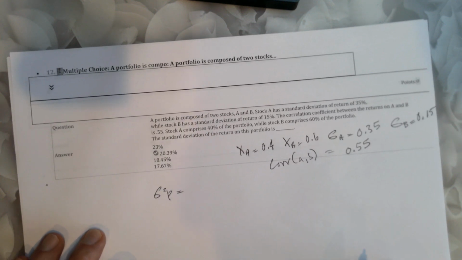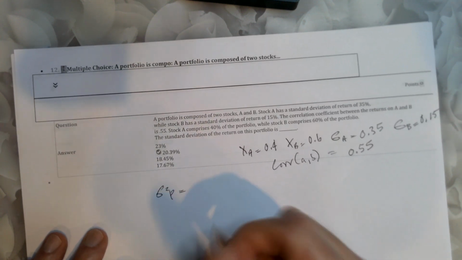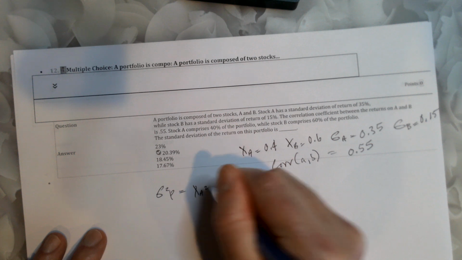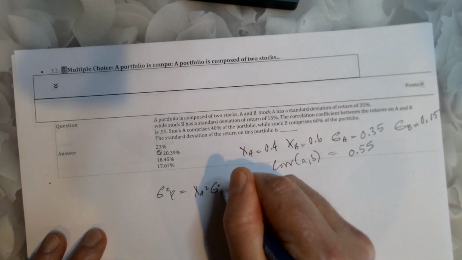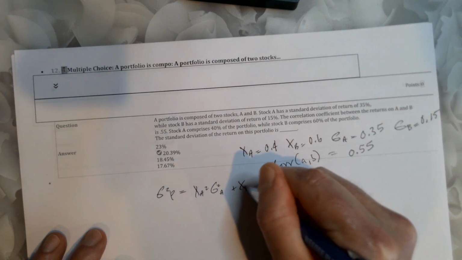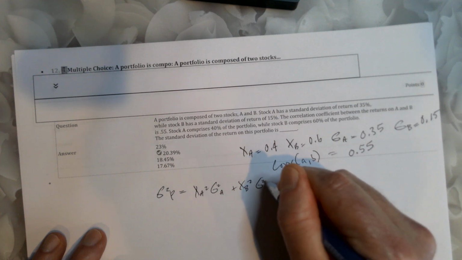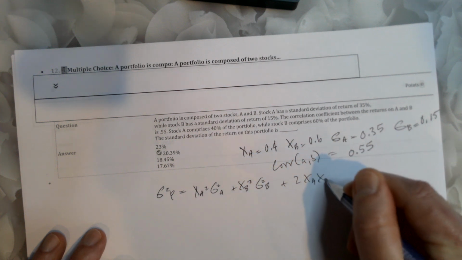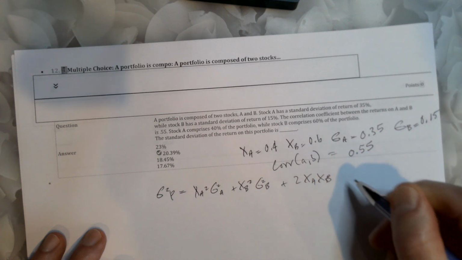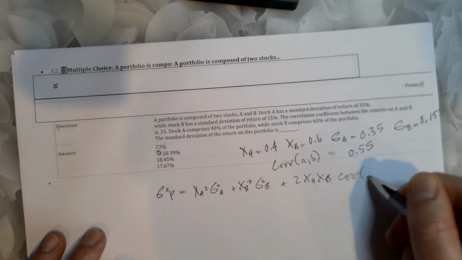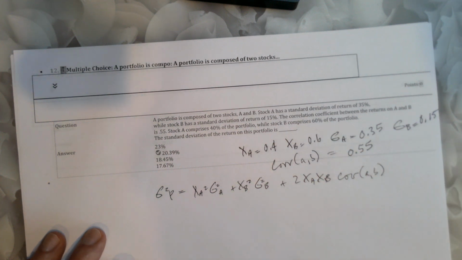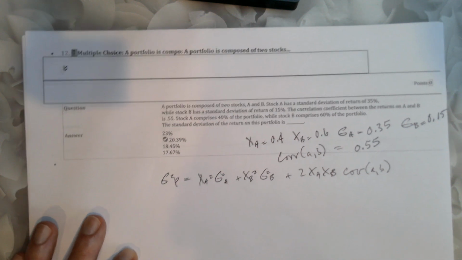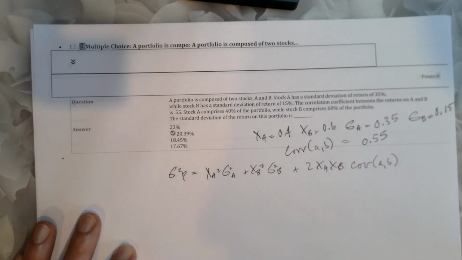Okay, now we just need to use the formula, and here's the formula. XA squared times the variance of A plus XB squared times the variance of B plus 2XA XB. And the standard formula that we use says covariance of A with B. But we don't have covariance, we have correlation.